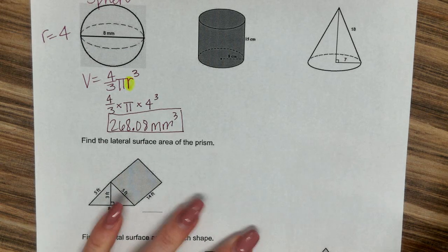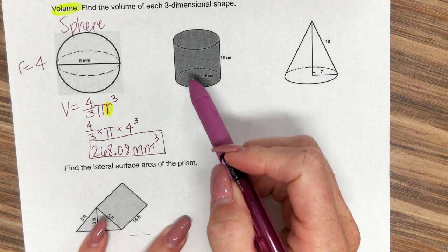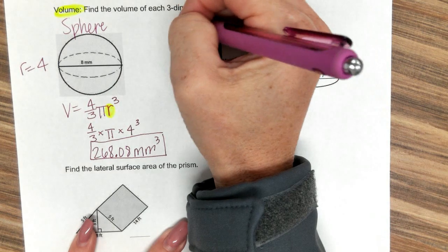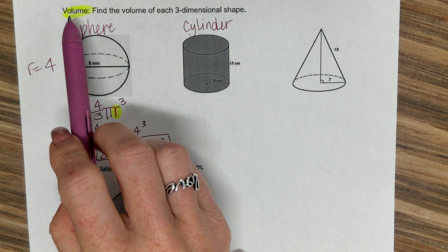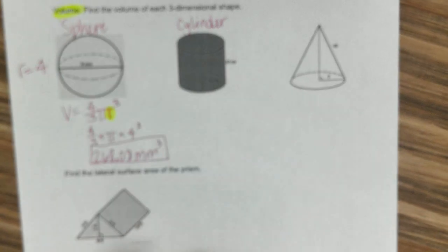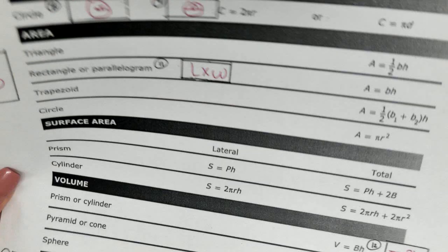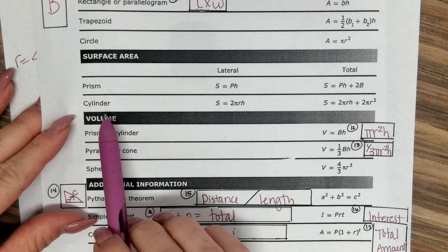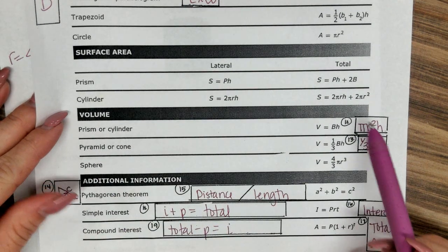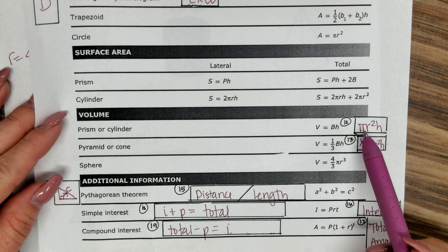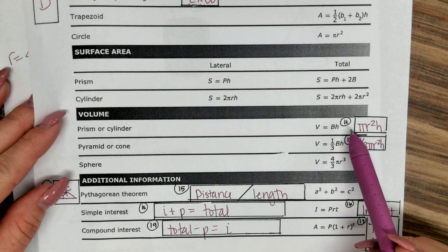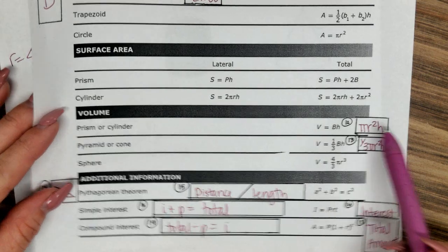Okay, the next shape. What kind of shape is this? This is a cylinder. Now, what are we finding right now? Volume. So I go to my star chart. I go to volume of a cylinder. And I am going to use the formula that I wrote down because we changed the big B. So it's volume equals pi r squared h.